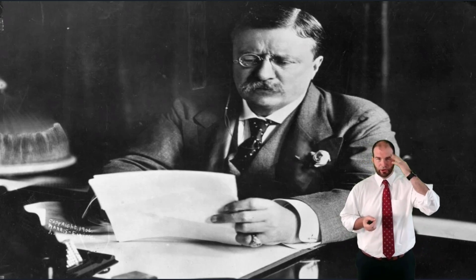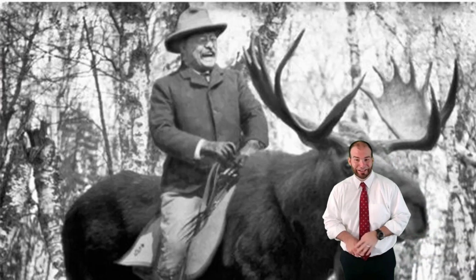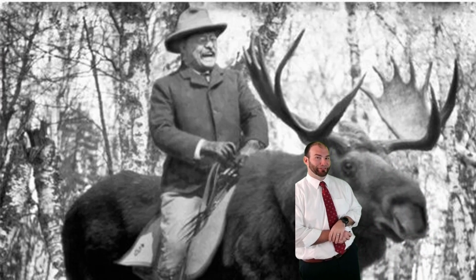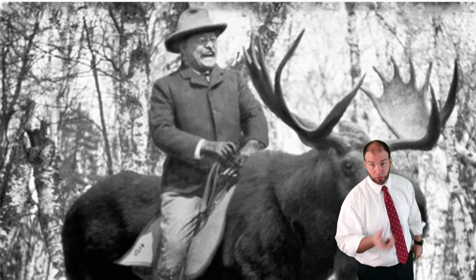You know what? I got to stop right here. This is a picture of Theodore Roosevelt, this guy behind the desk. This is not the first image of Theodore Roosevelt that you need to have in your brain, because he's not a behind the desk guy. This is a much better depiction of Theodore Roosevelt. That's right. He's an actual moose.